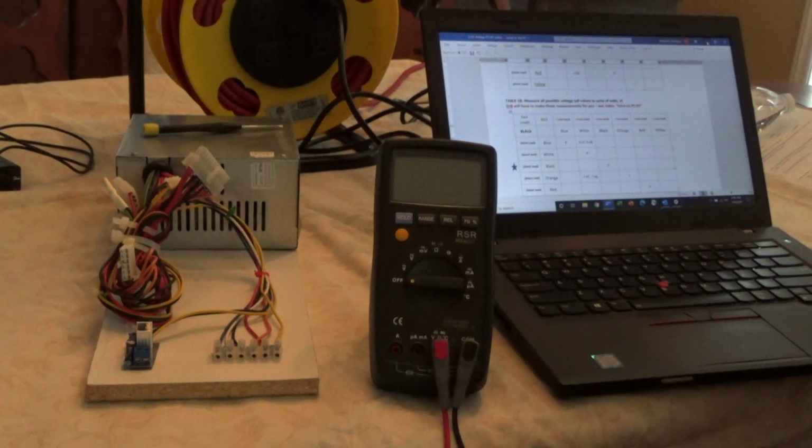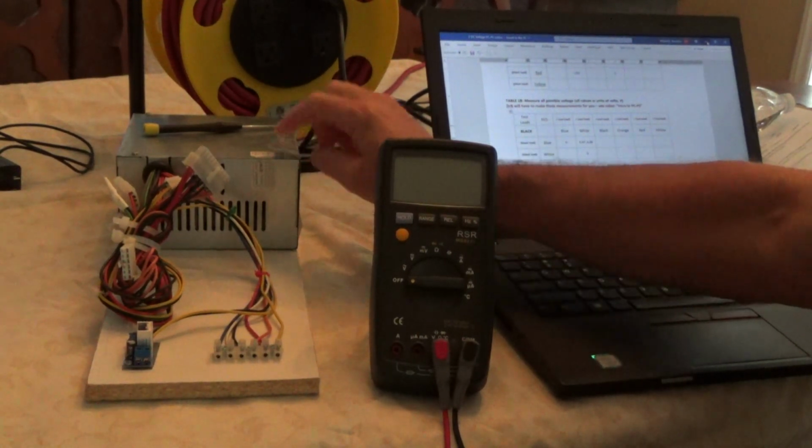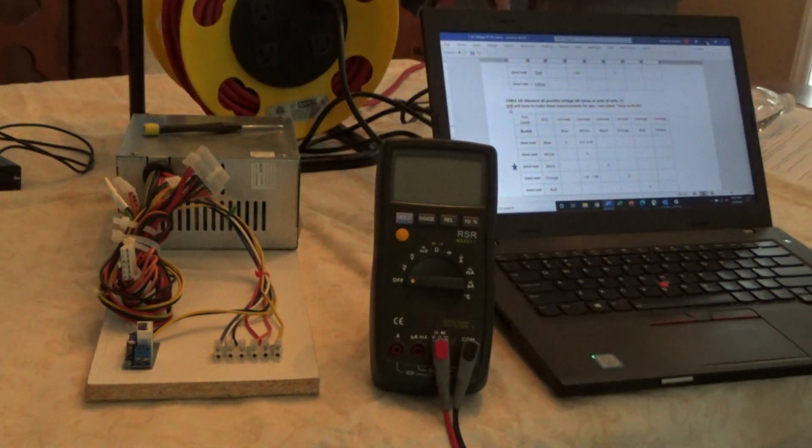Okay, for this laboratory activity, this is activity B for introduction to DC voltage sources. What we're going to do is look at an old desktop power supply. This is the old power supply that goes in a desktop. Let me get another one over here.